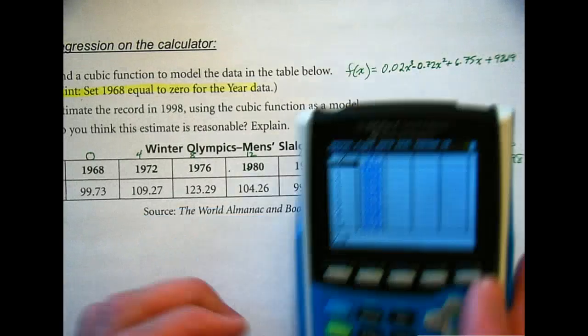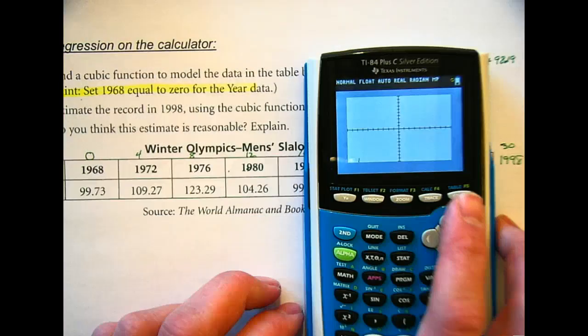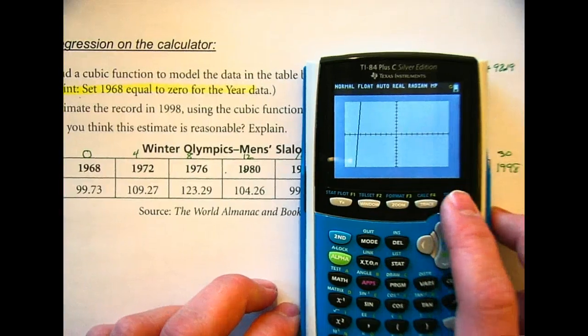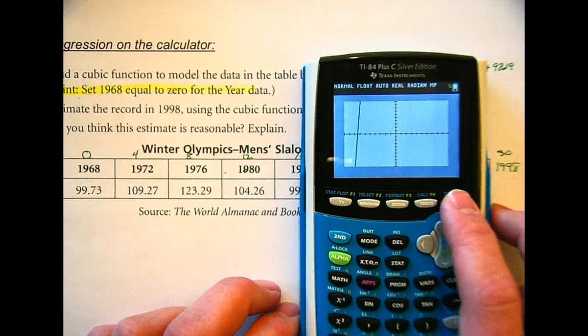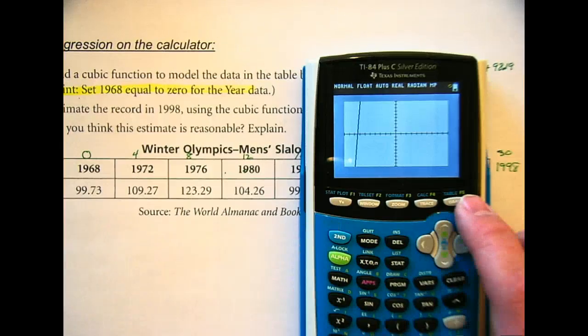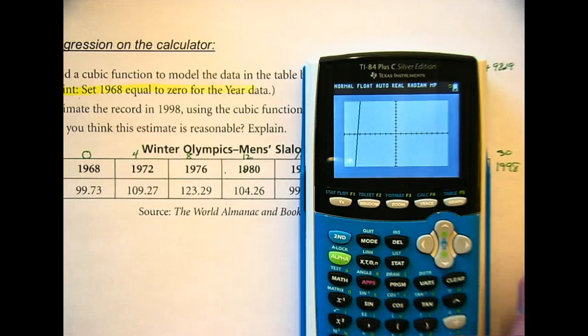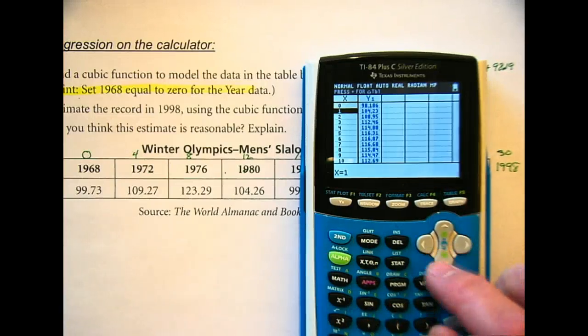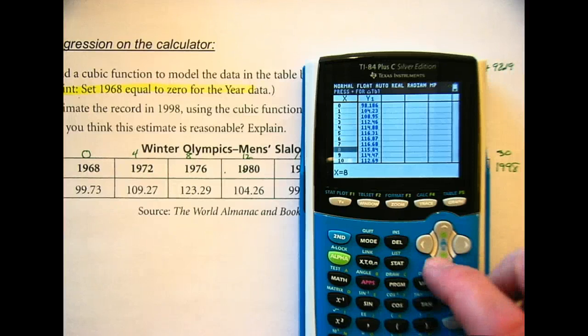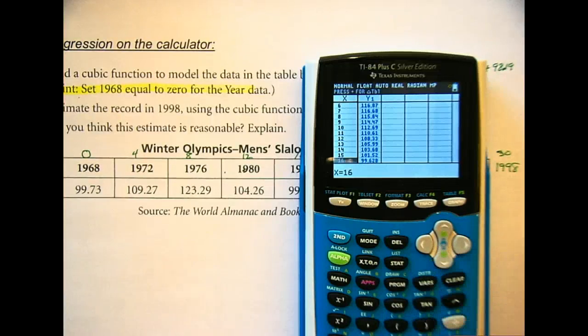Okay, now the deal is I get to my, oops. I didn't want my graph. All right, when I get to my table, if I can get to my table. It's loading. There we go. When I get to my table, if I don't want to go through the painstaking task of scrolling all the way to 30, how could I start my table at 30?